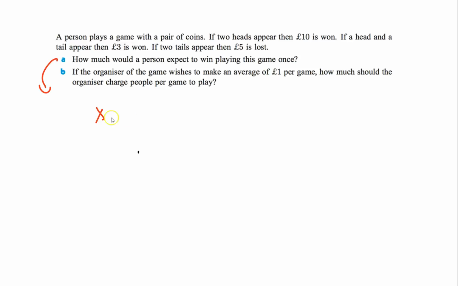Right? Our different possibilities are, we could get 2 heads. We could get a head and a tail, so heads and tails, tails and heads, one of each. And then if 2 tails appear. Now we kind of done this before. We actually know the probability. Well, let's do the value first, right? 2 heads, you win 10 pounds. Heads, tails, or tails, heads, one of each, you win 3 pounds. 2 tails, you lose 5 pounds.